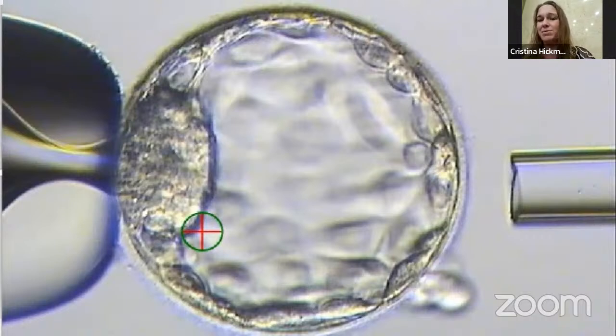So what we can sometimes do is use a genetic analysis together with the time-lapse information to use the maximum amount of information available on the embryo to choose which one we're going to transfer back.